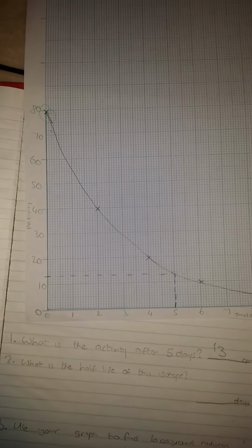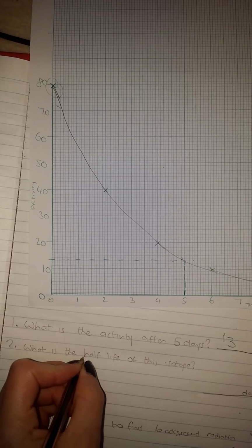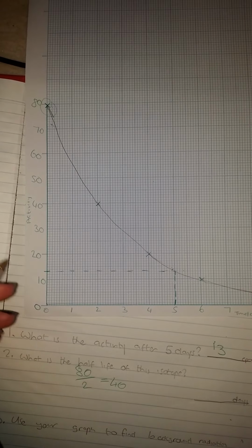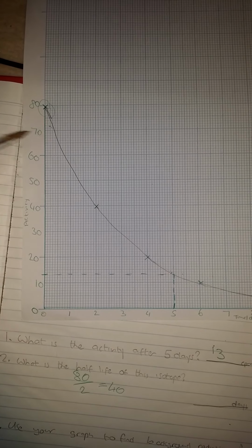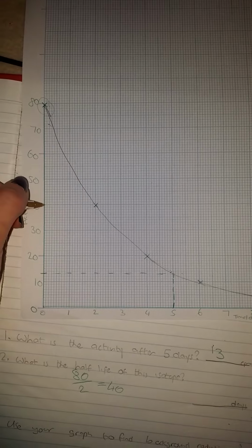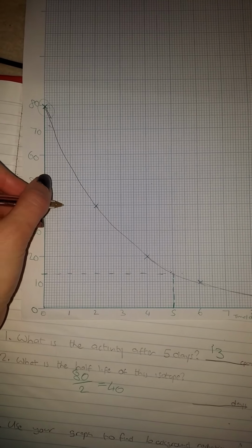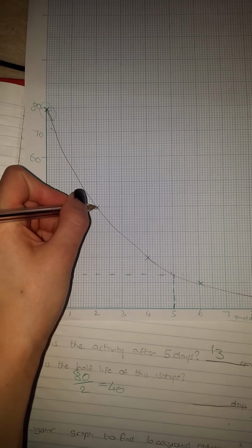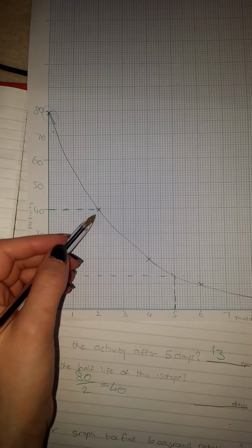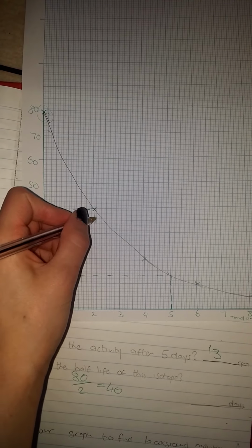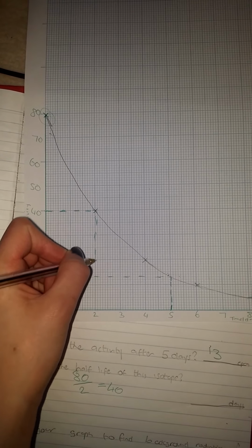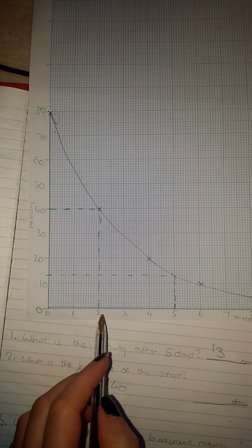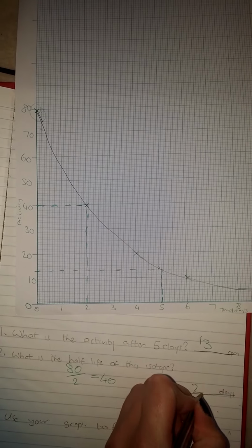If I want it to fall by half, I'm going to divide the answer by 2. So 80 divided by 2 is equal to 40. That's my initial; half of that is 40, so I'm going to go to 40 on my y-axis. Then I'm going to draw a line across till it hits my graph, and then read down. So my half-life should be 2 days.